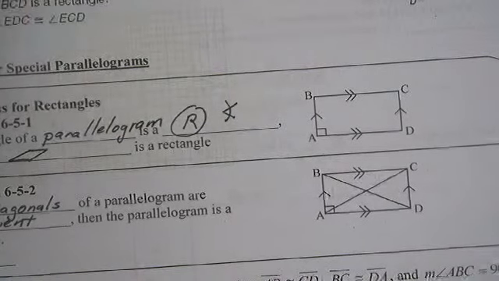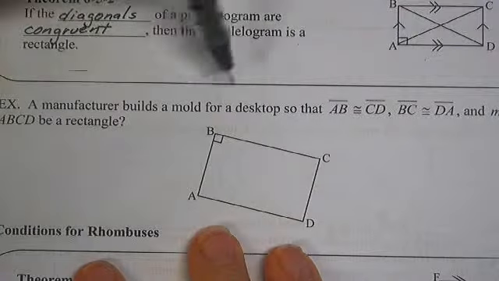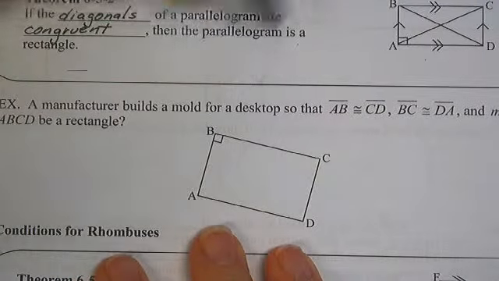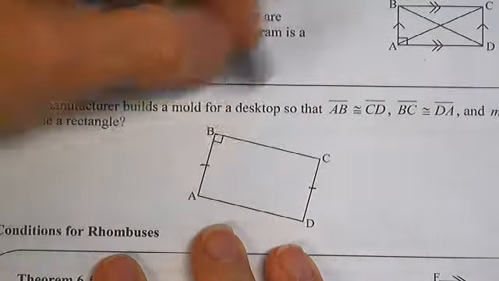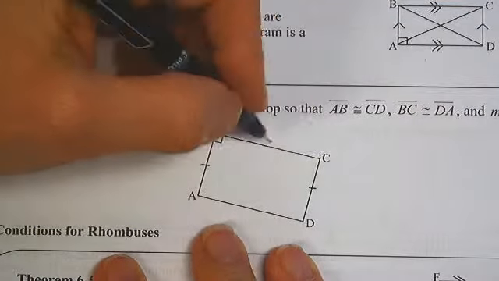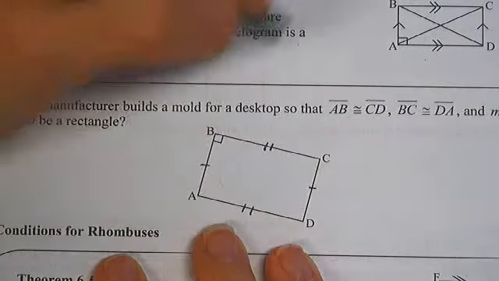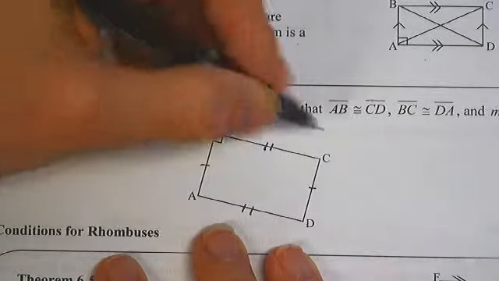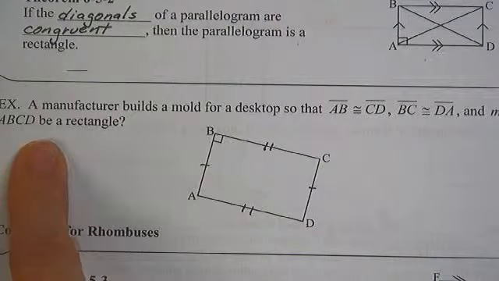Okay, here's an example. This is pretty interesting, actually. A manufacturer builds a mold for a desktop so that AB is congruent to CD, BC is congruent to DA, and the angle ABC is a right angle. Why must this be a rectangle?